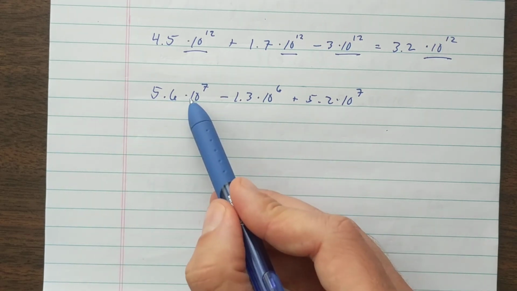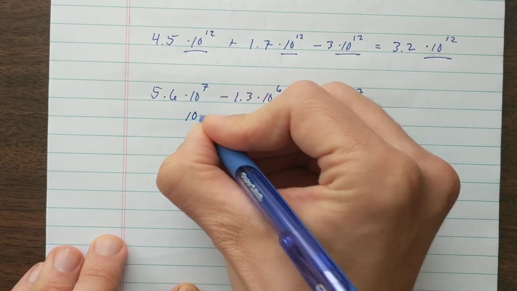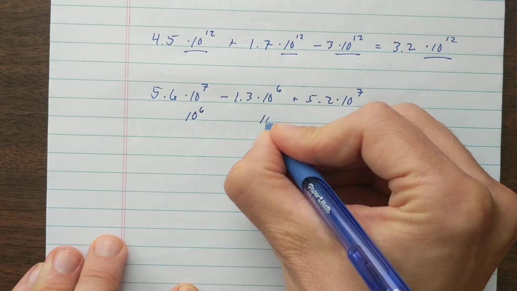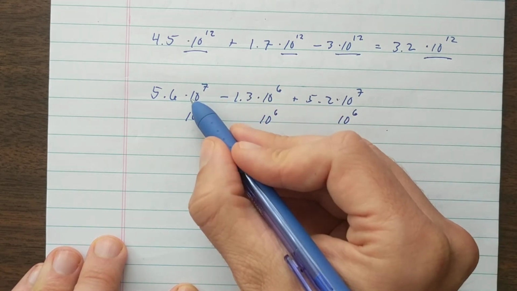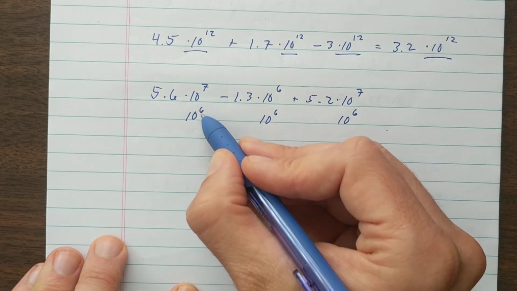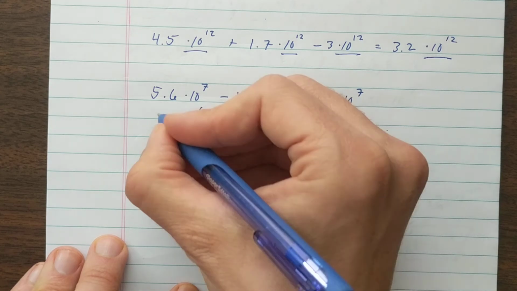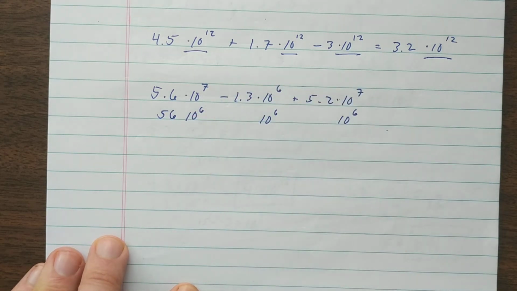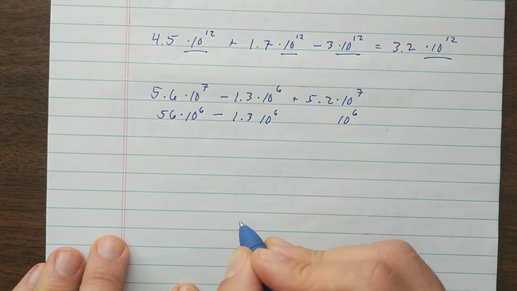What I mean by that is, instead of a 10 to the 7th, I want to write it at my lowest. So every term is going to be in terms of 10 to the 6th. To make this 10 to the 7th a 10 to the 6th, I need to multiply one of the 10s over. And so that's why this becomes a 56. This remains 1.3.